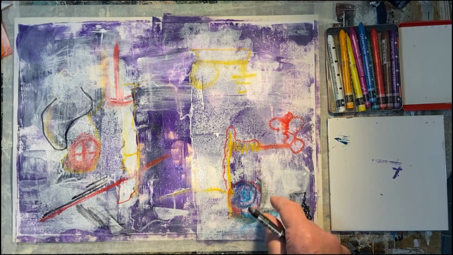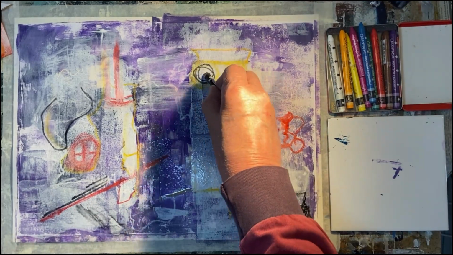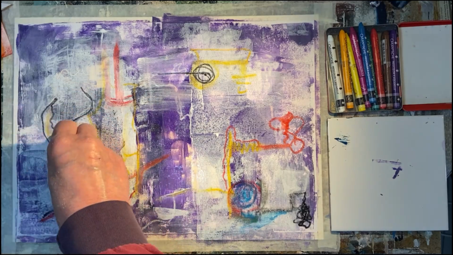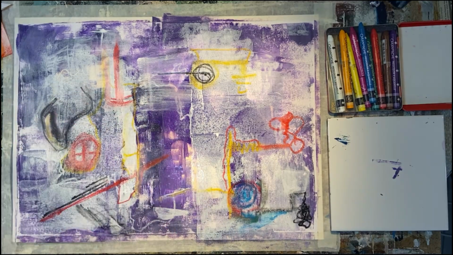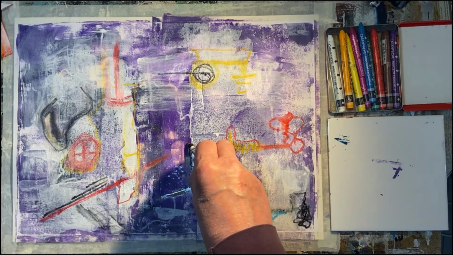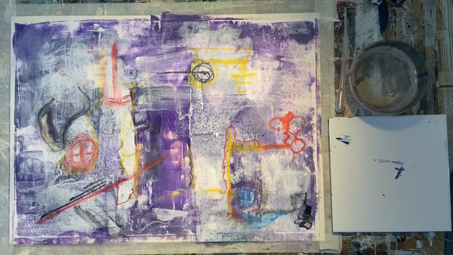You'll see in places where I apply a lot of water, the wax crayon really does dissolve and you can blend it across almost like paint. You use the edge of your finger like I'm doing here as well.